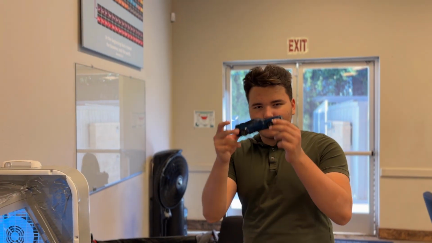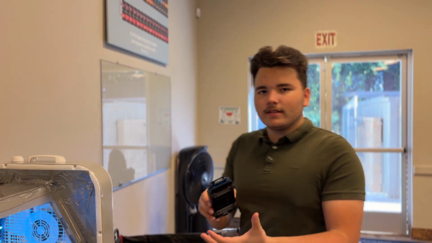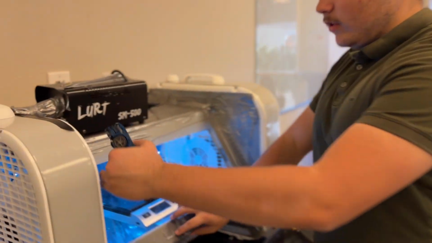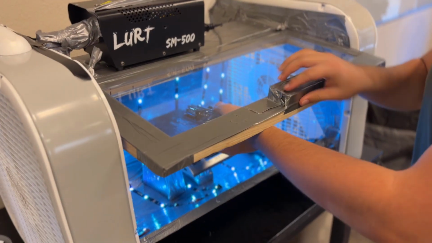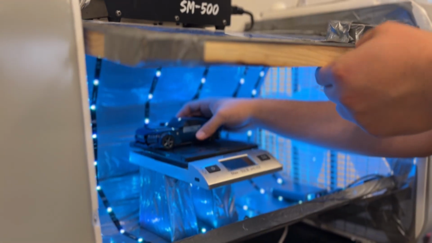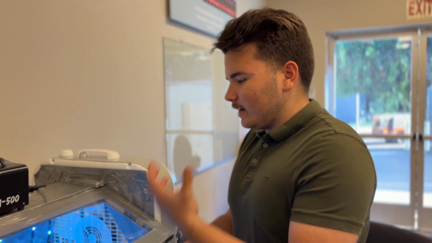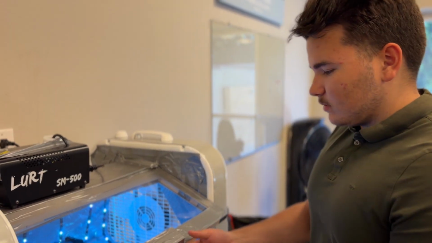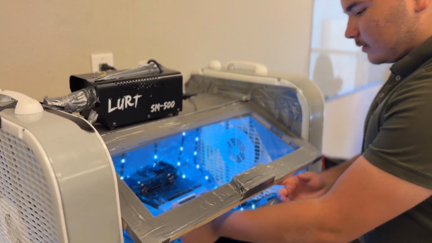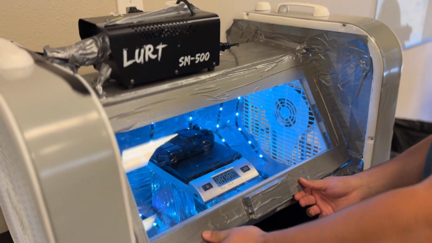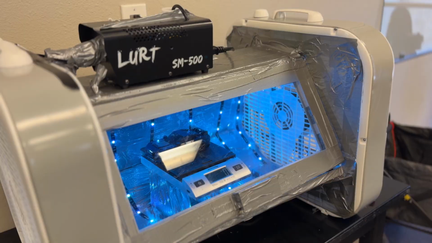First, we'll start with the Mustang, the more bulky design car. First, we'll open up LERT and we'll put it on the scale. This scale is supposed to find the downforce, basically how much more weight it adds onto the car as it's moving. So we'll turn it on, close the door, and we'll be measuring it in grams.